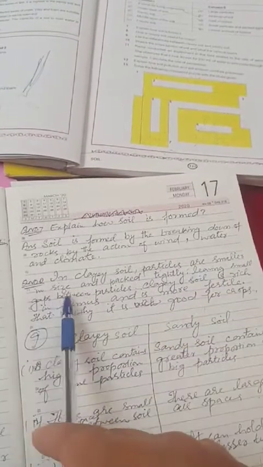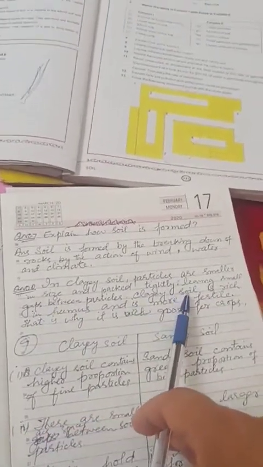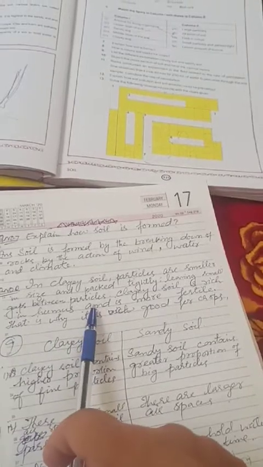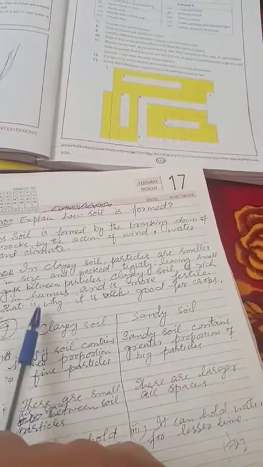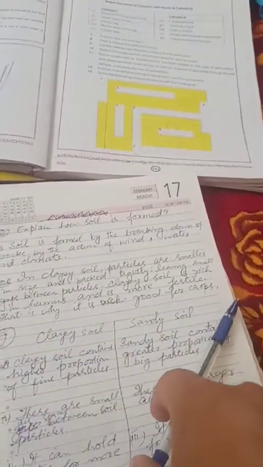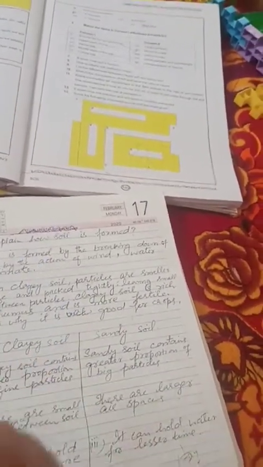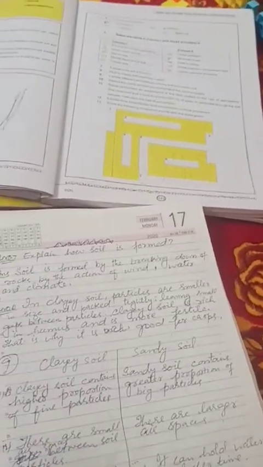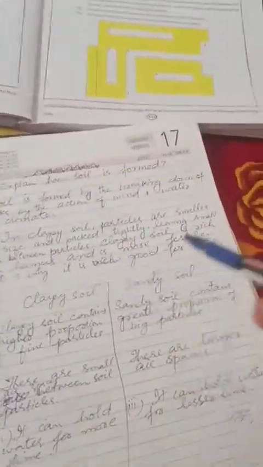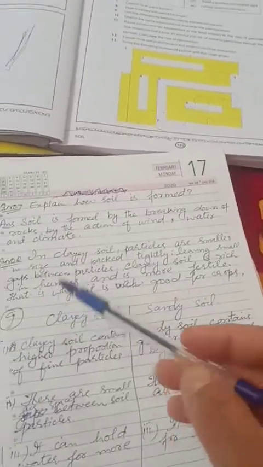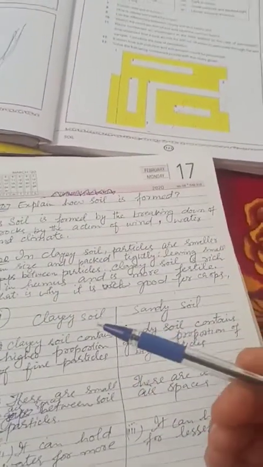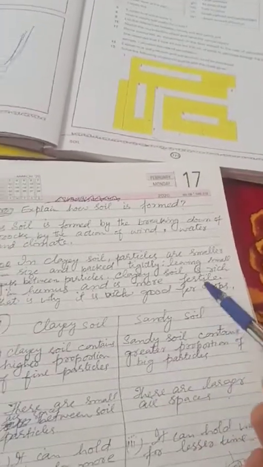In clay soil, particles are smaller in size and packed tightly, leaving small air gaps between particles. Clay soil is rich in humus and is more fertile. That's why it's good for crops. Dear students, particles are of small size and tightly packed. Therefore, there are small air gaps between the particles in clay soil, and clay soil is rich in humus. That's why it's fertile and good for crops.